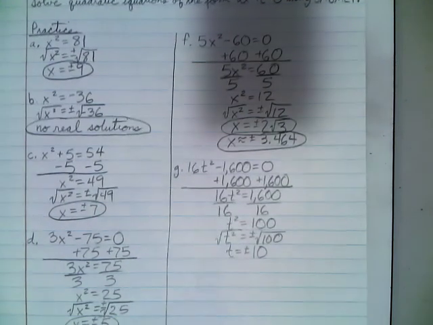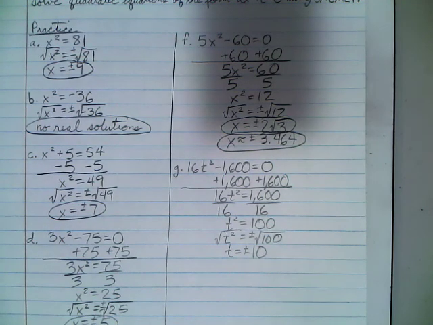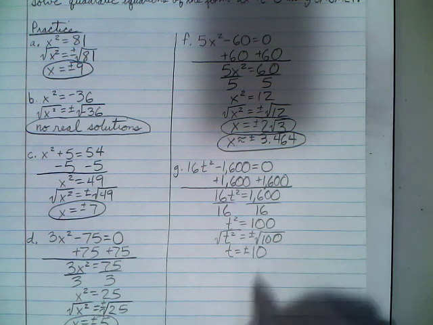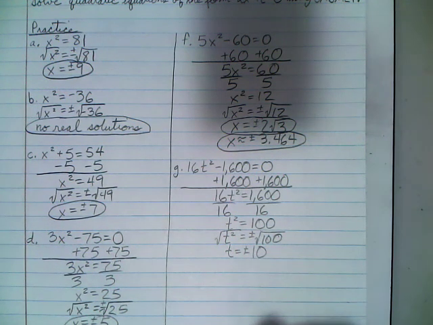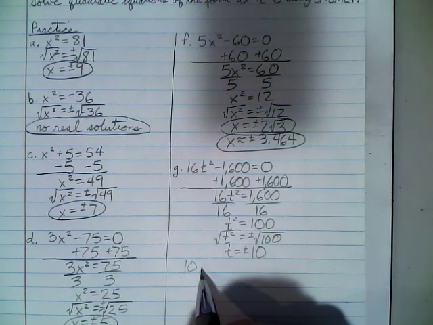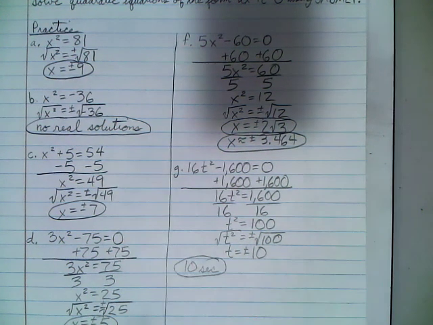And ladies and gentlemen, once again, this is a real world problem, so we need to consider what actually makes sense. So if I drop a golf ball, and I want to know when it's going to hit the ground, can it hit the ground 10 seconds before it's released? No. So the only possible answer that makes sense there is the positive 10, and this is measured in seconds. So we eliminate the negative option just because it doesn't make sense in the real world. And that, ladies and gentlemen, is our lesson.